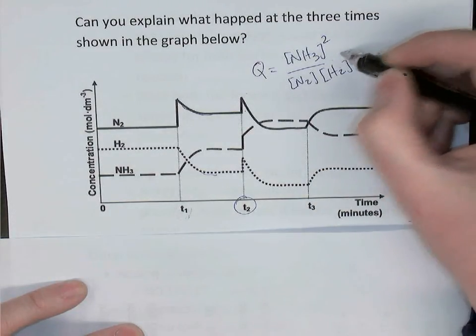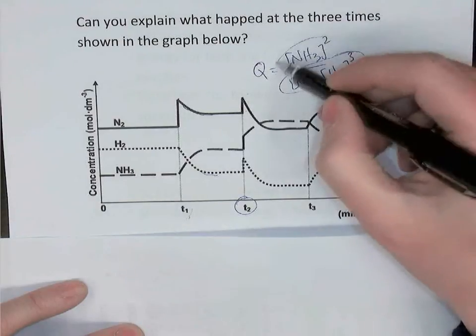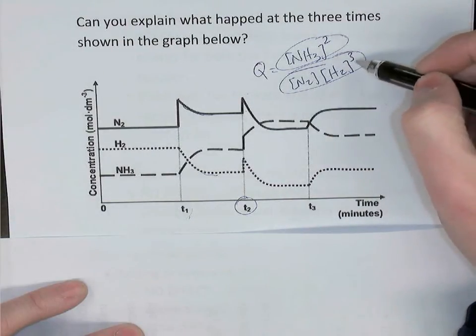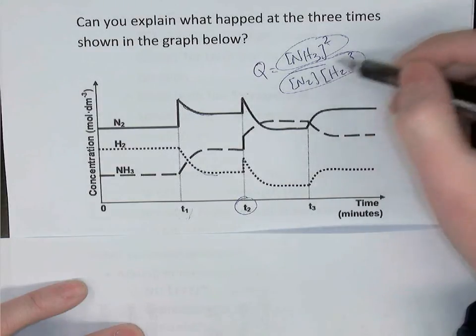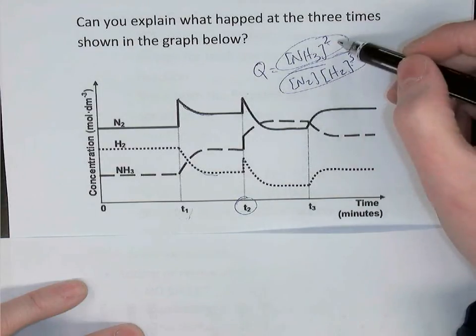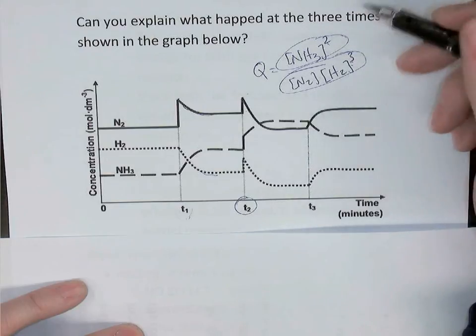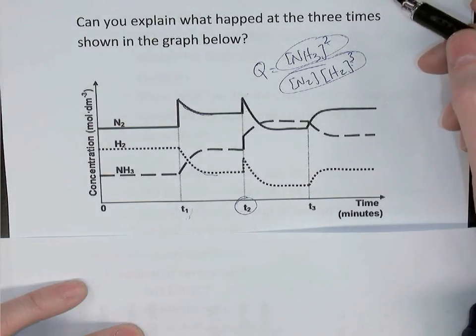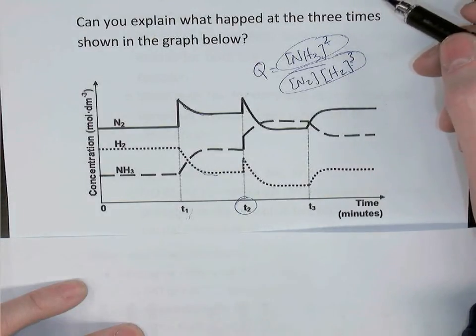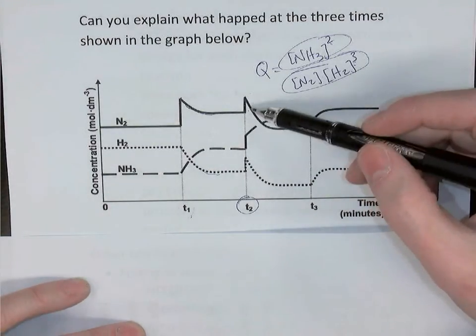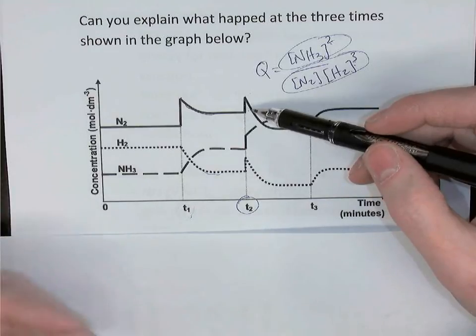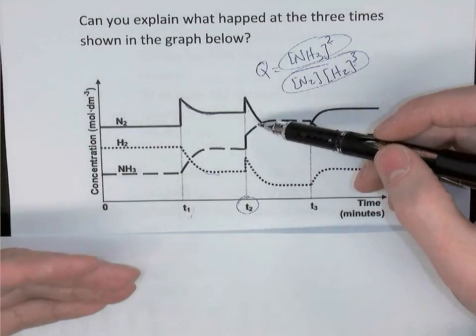However, the denominator is going to be affected more than the numerator because it's got a higher overall order than the numerator, so the denominator increased more than the numerator. Therefore, Q got smaller. When Q gets smaller, the reaction shifts forwards. Another way to look at that is that when you increased the concentration by lowering the volume, all the pressures went up as well.